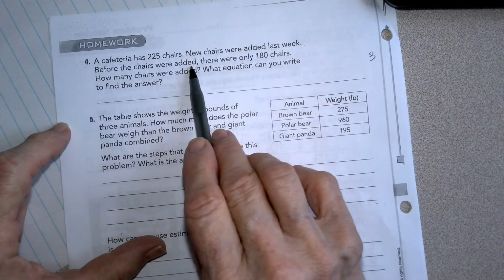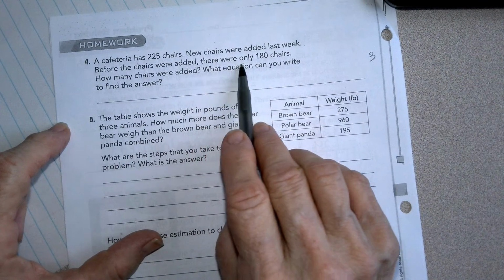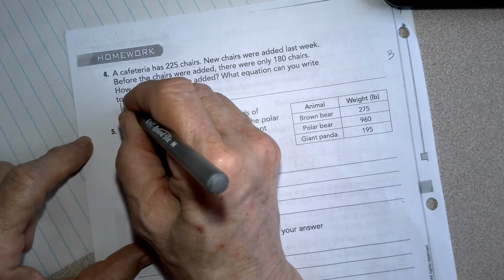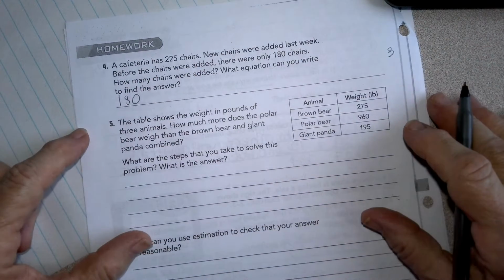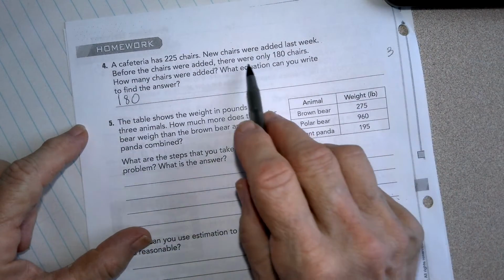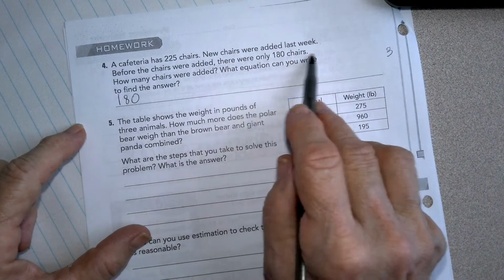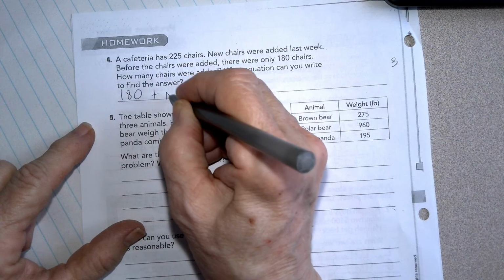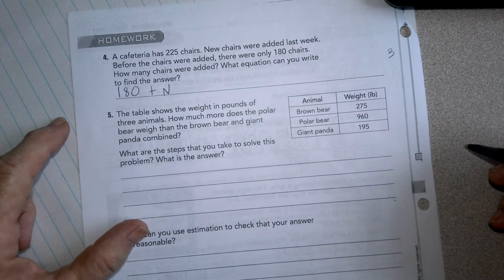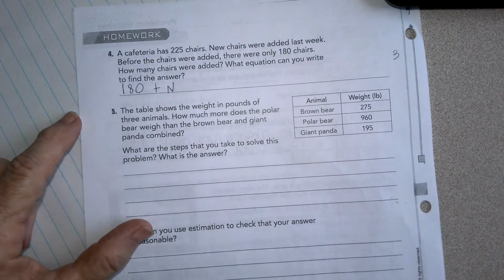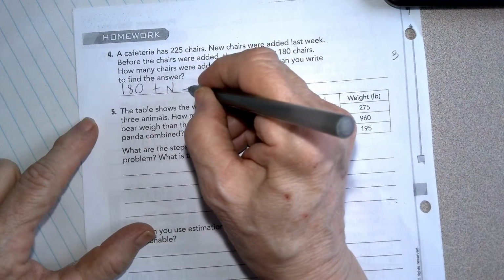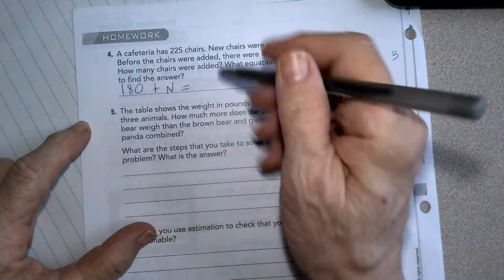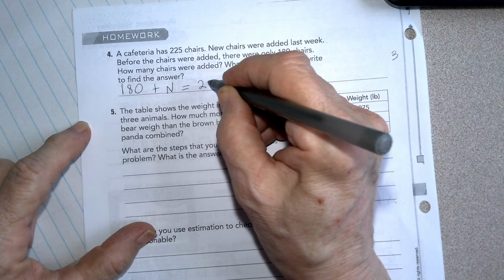Before the chairs were added, there were only, so there's 180. So go ahead and put 180. And then, do we know how many new chairs were added? So go ahead and put plus n, because we don't know how many were added. But then all together, they now have how many? 225. Okay.